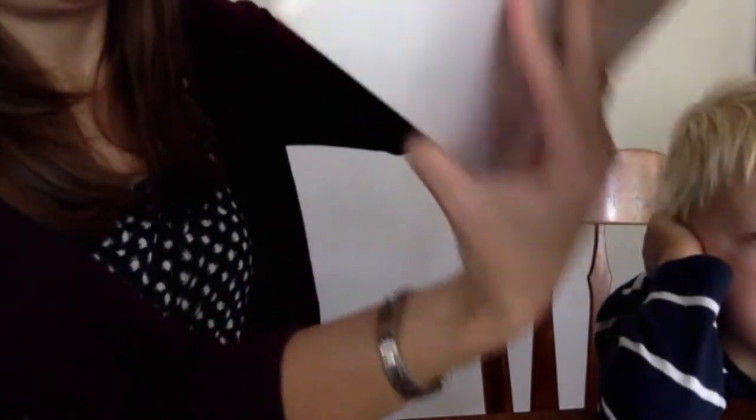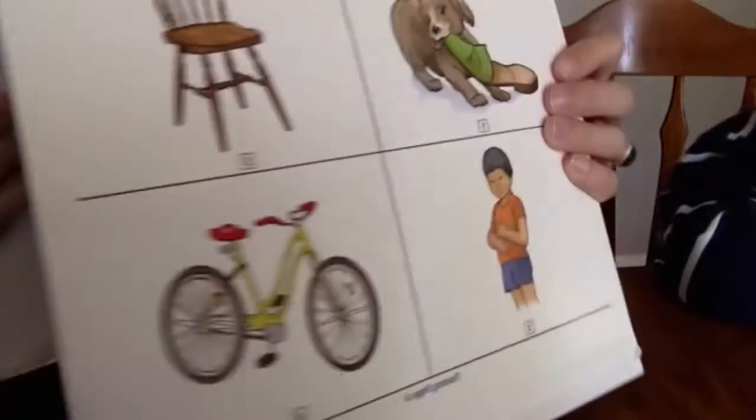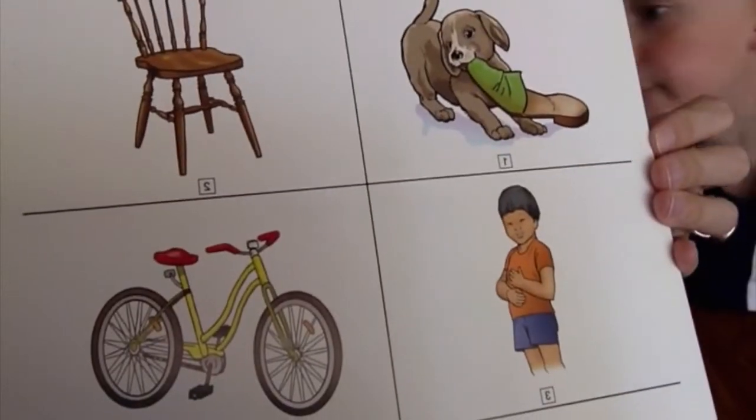All right, so I'll set this thing up. On one side is the script, the prompts, and on the other side are the pictures.